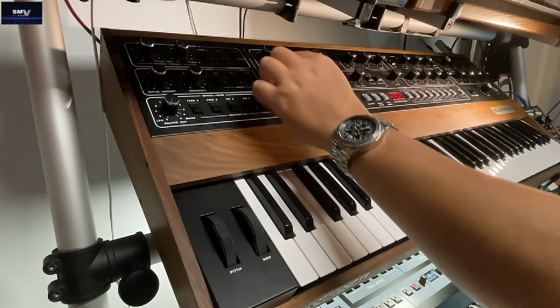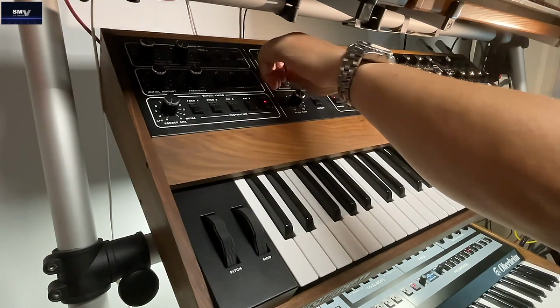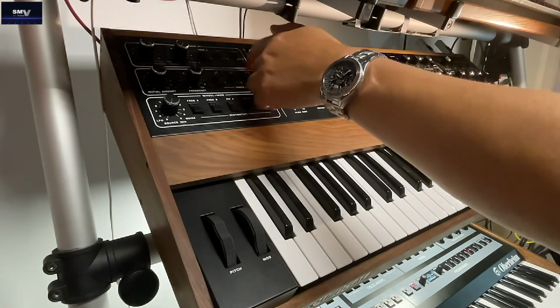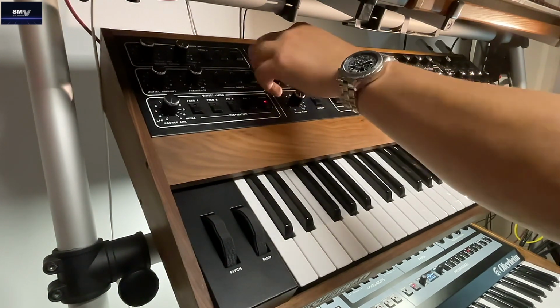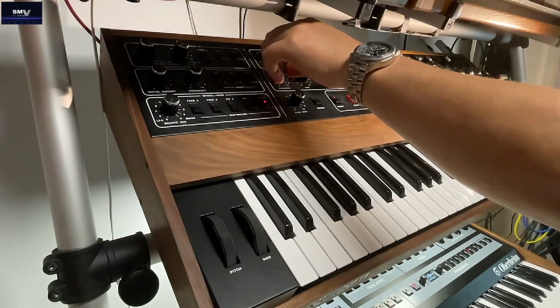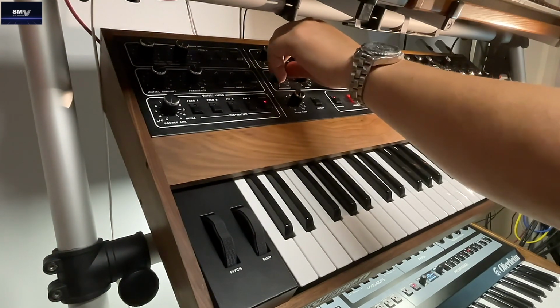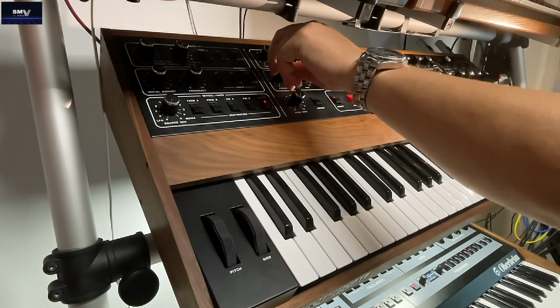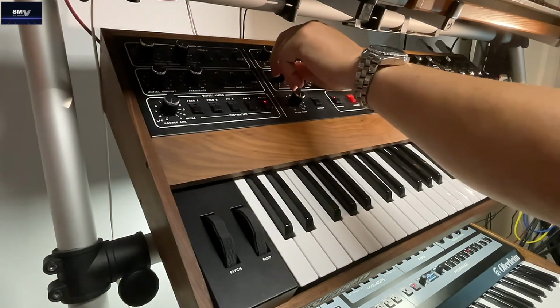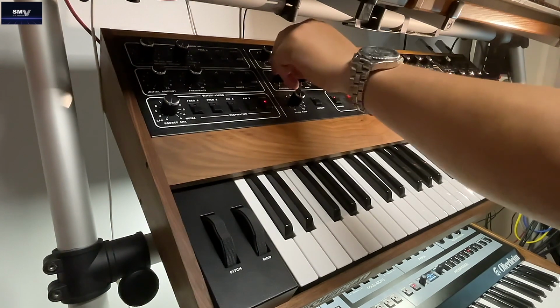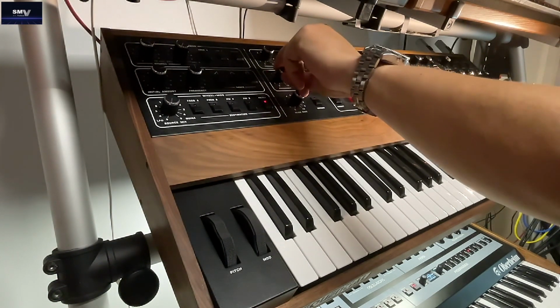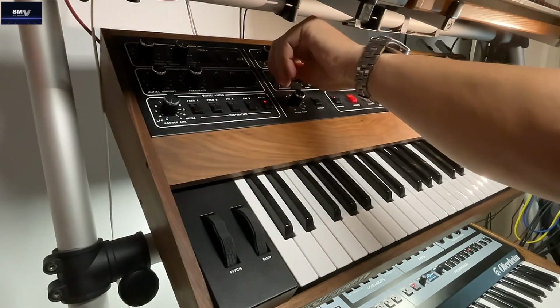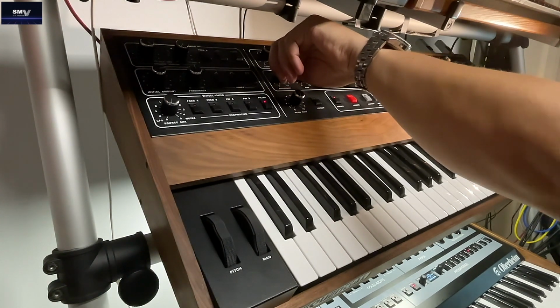And there is another thing, that here my frequency knob is going from A note, okay, in Italian it's La, to C9, so you will have a very different range.